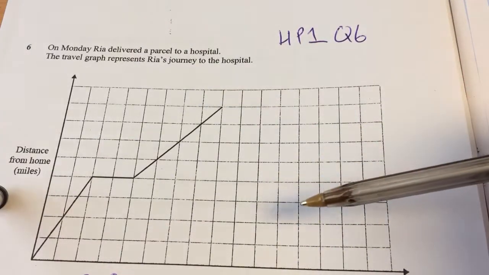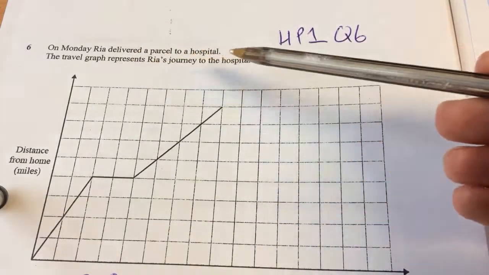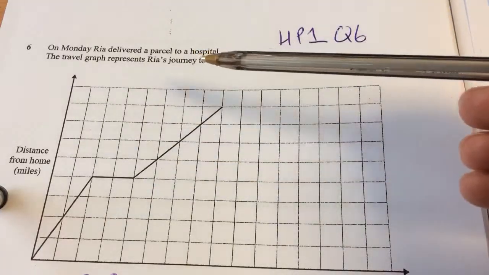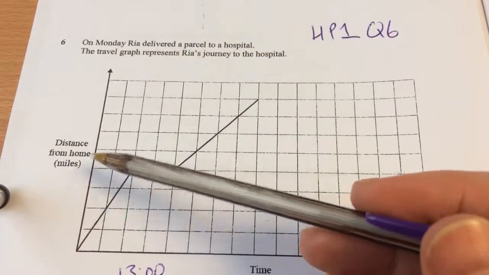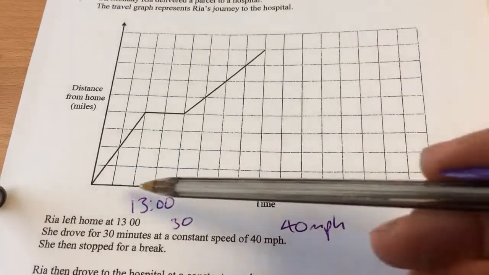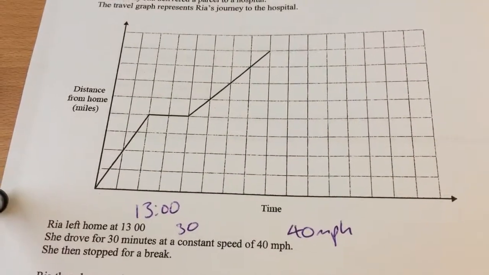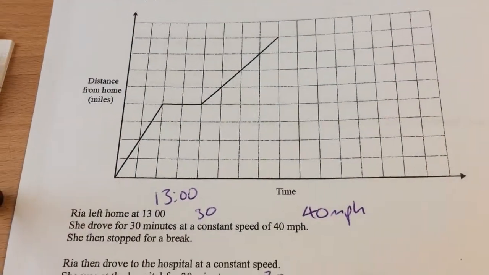We've been given a distance time graph where Ria delivers a parcel to a hospital and the travel graph represents Ria's journey. We have distance from home in miles and time, but we haven't actually been given any detail on the axis yet, but we can work that out from the information they give us.